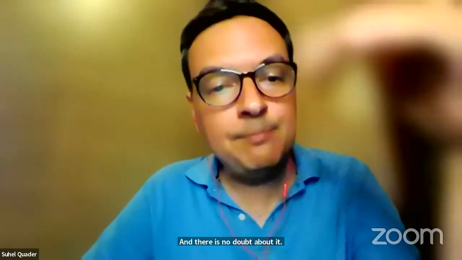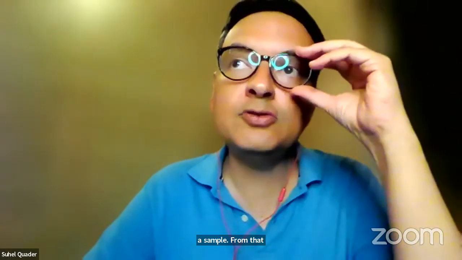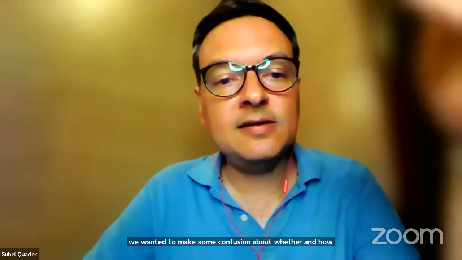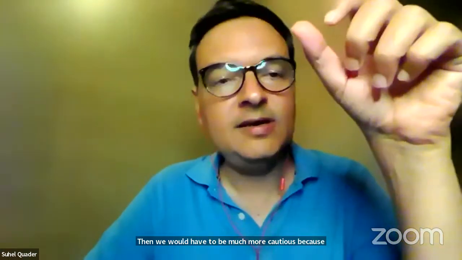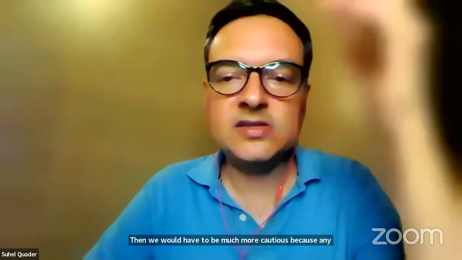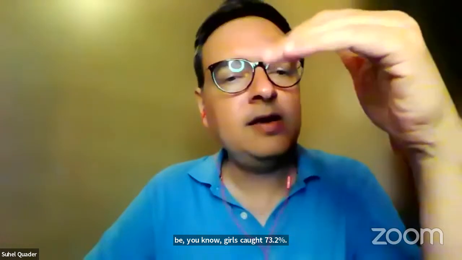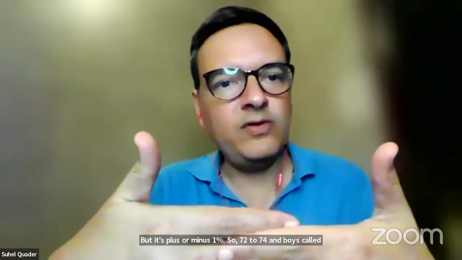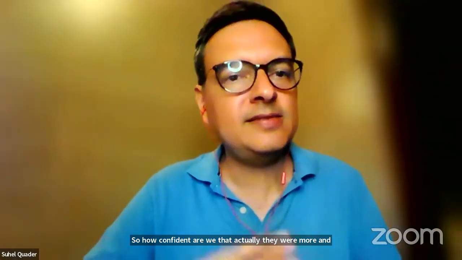However, if we had only a sample from that population, and from that sample we wanted to make some conclusion about whether and how much girls and boys differed in their percentage, then we would have to be much more cautious, because any sample comes with a precision. And the precision might be, girls scored 73.2%, but it's plus or minus 1%. So 72 to 74, and boys scored between 71 and 73. And we can see there's quite a bit of overlap. So how confident are we that actually there were more? Our best guess still is that girls scored 1 percentage point more than boys, but that comes with some uncertainty.